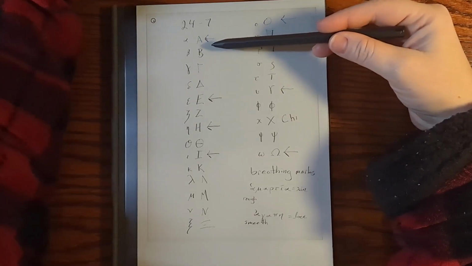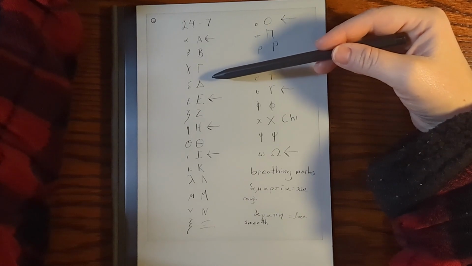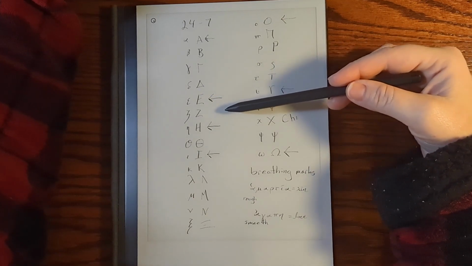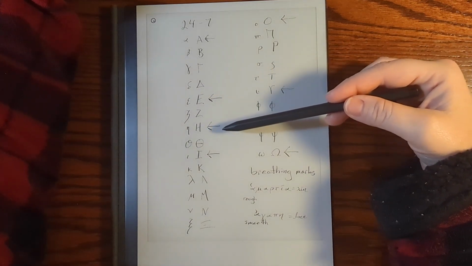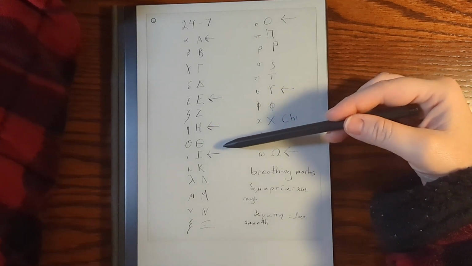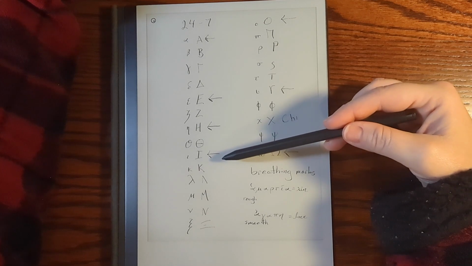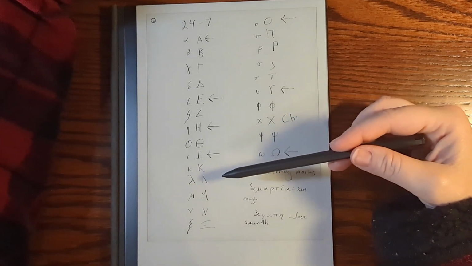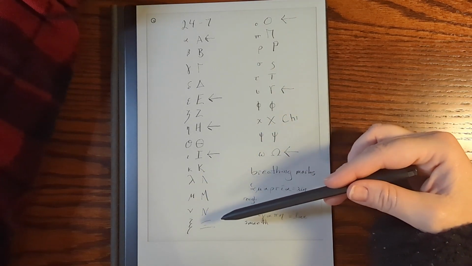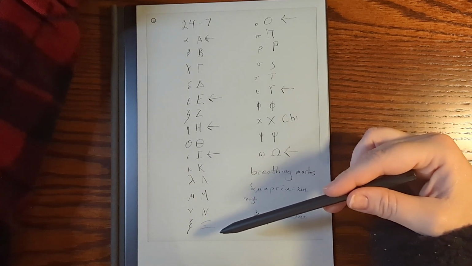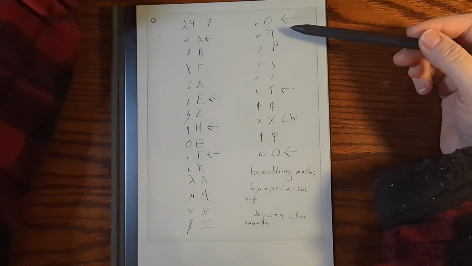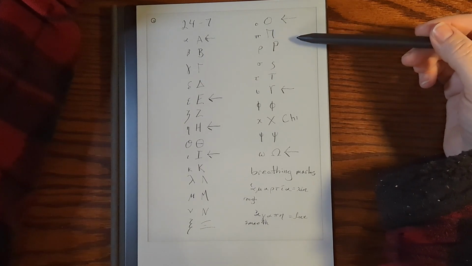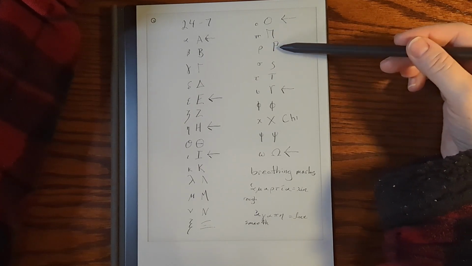Alpha, A. Beta, B. Gamma, G. Delta, D. Epsilon, E. Zeta, Z. Eta, A. Theta, Iota, E. Kappa, K. Lambda, L. Mu, M. Nu, N. Xi, X. Omicron, A. Omicron, O. P, P. Rho, R.